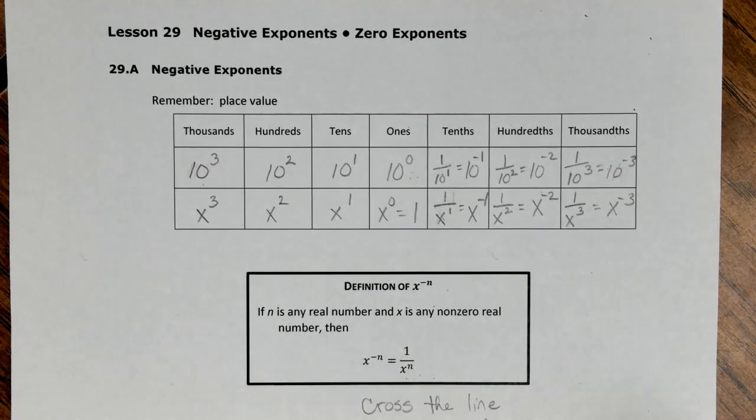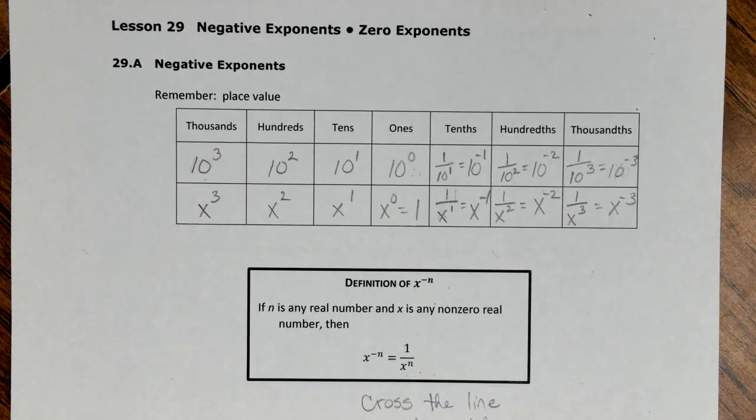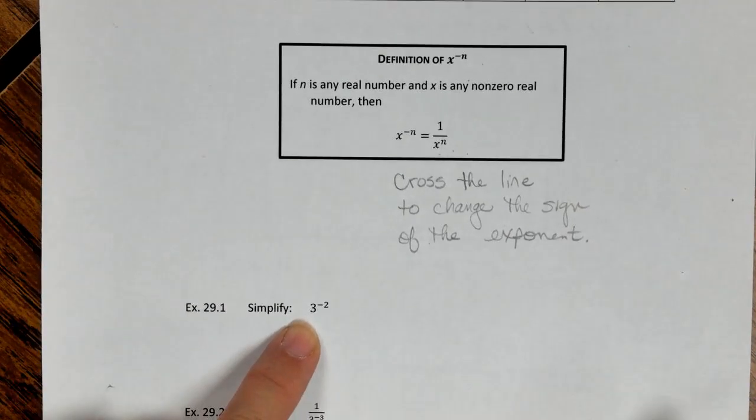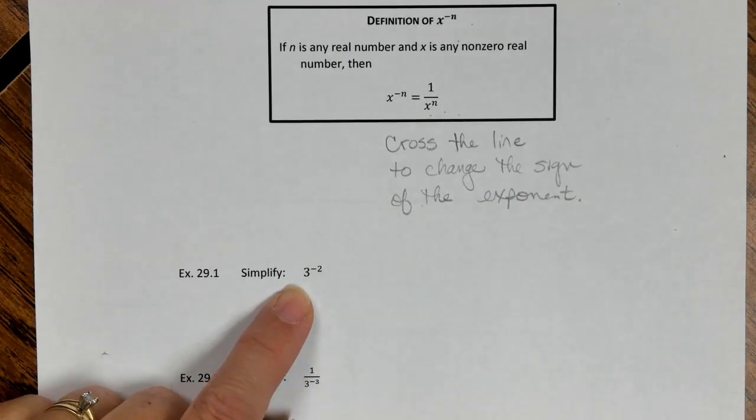Okay, so that just helps us evaluate things, because look at example 1. Okay, exponents normally tell us how many times to multiply something by itself. How do I multiply something a negative number of times, right?